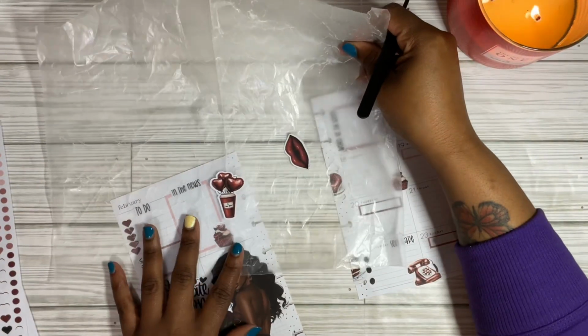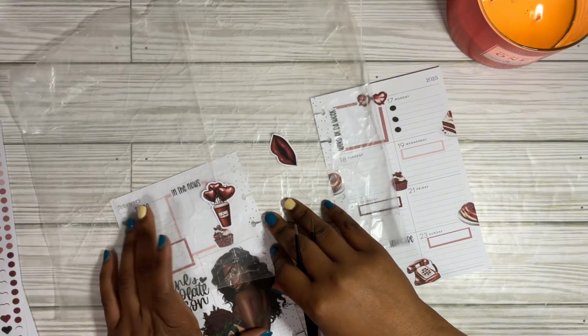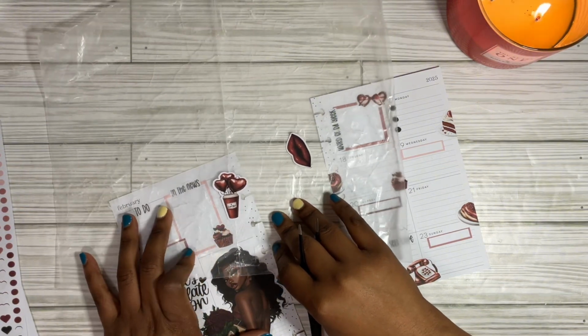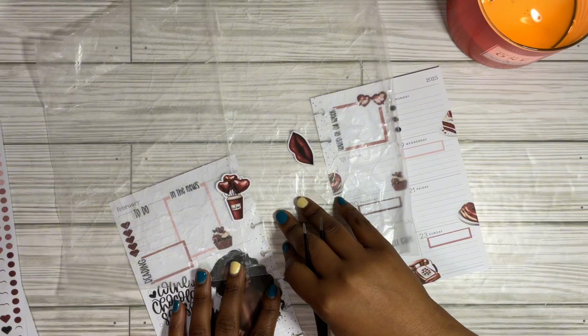Okay, so now I'm trying to figure out where I'm going to put this cup, because I just need this cup on my spread. So we're just going to go right here in this little corner. We're going to just catty corner it a little bit.